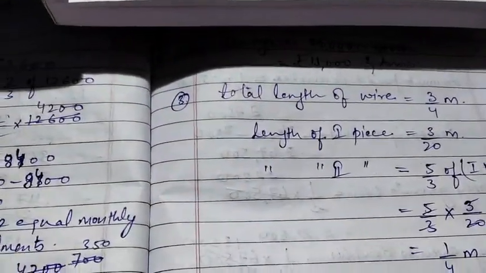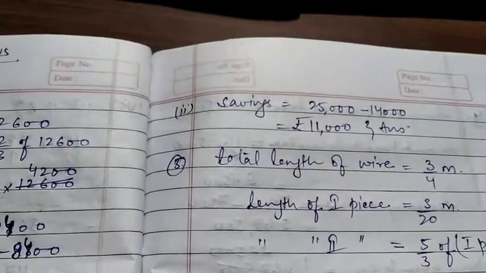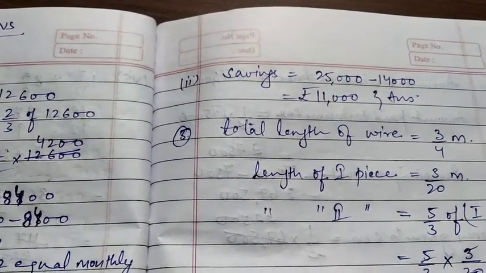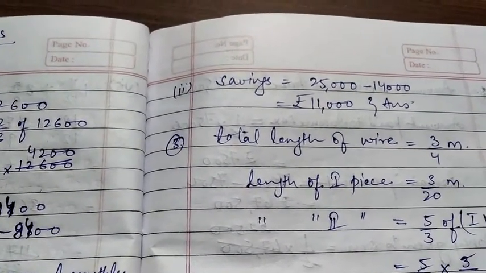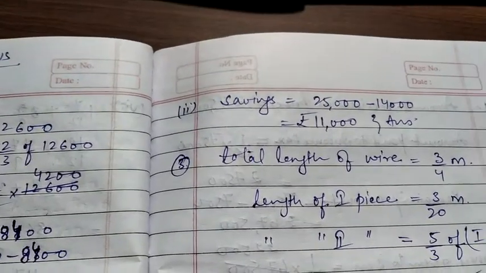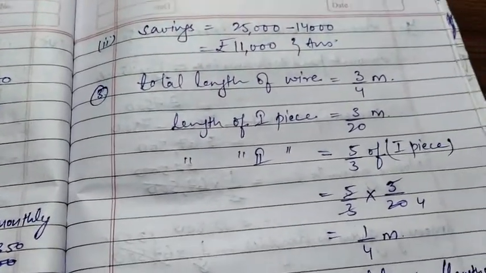And then you have to find out what? Yes, savings. Savings is what? From the total, if we subtract the expenditure, we will get the savings. I hope this is clear. It's easy, yes? Not so tough.